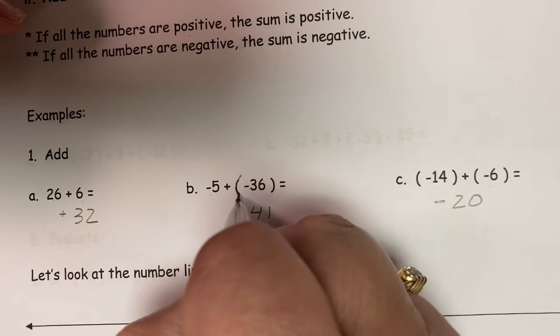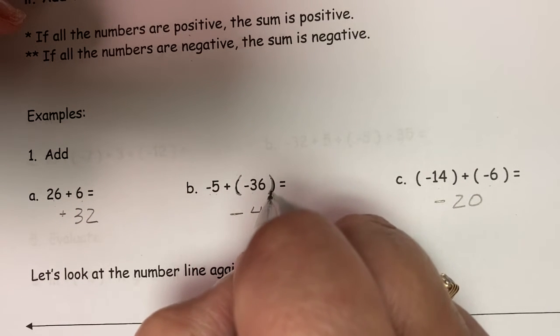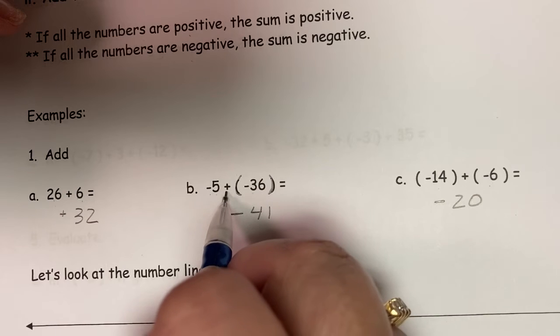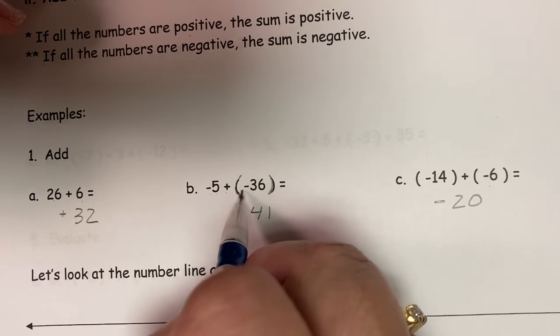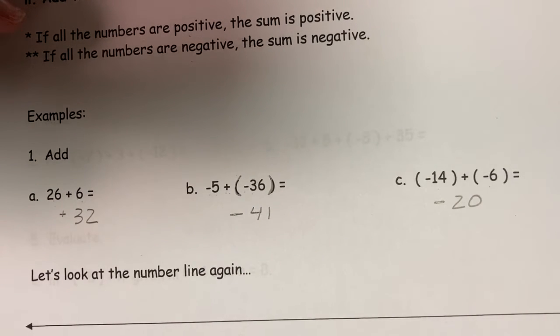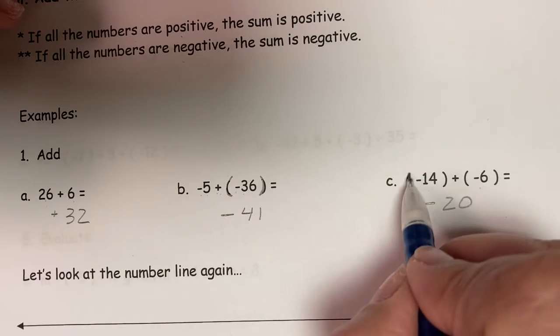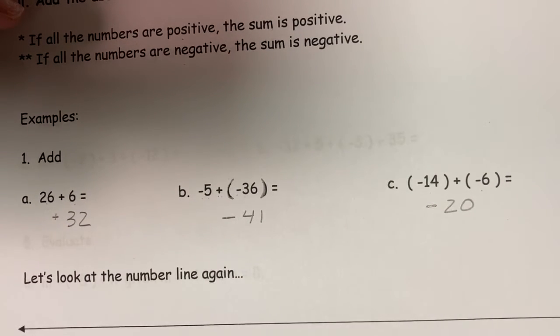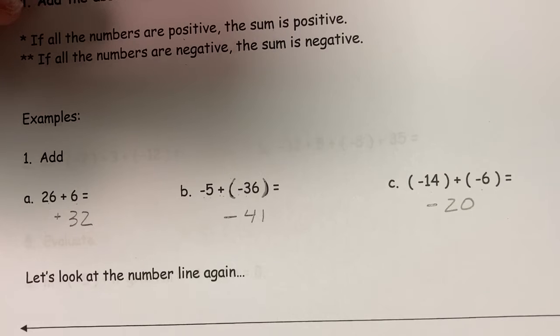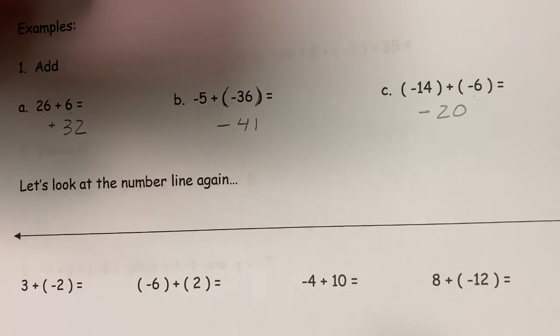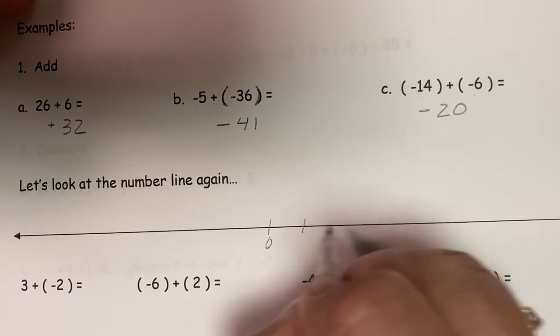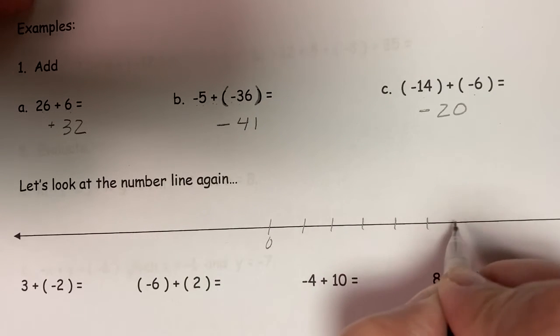Notice these parentheses, by the way, they're not being used as a grouping symbol. All they're doing is separating the positive and the negative. That's all they're doing. Same thing over here. I put both of them. You're going to see it all different ways, so I thought I would put all different things in your notes. Okay, so now what happens if I'm adding 2 numbers with different signs?